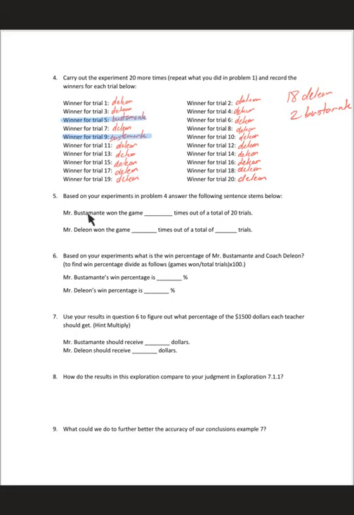It says, Mr. Bustamante won how many games? Well, I won 2 games, right? Out of the 20. Mr. De Leon won 18 games out of 20 whole trials, right? Because we played the game 20 times. So based on our experiments for question 6, it says, what's the win percentage of Bustamante and De Leon?